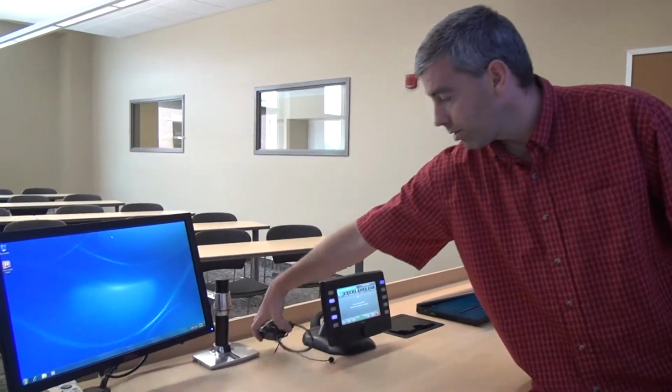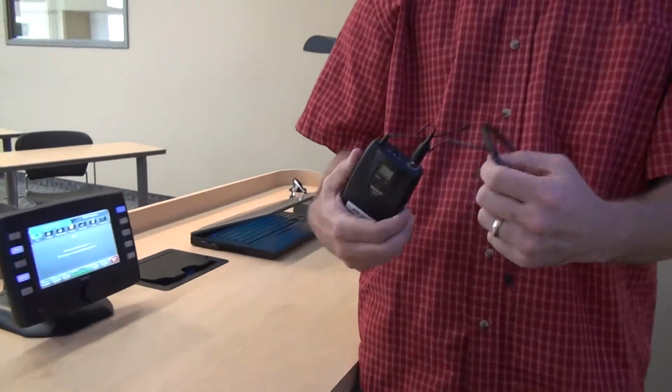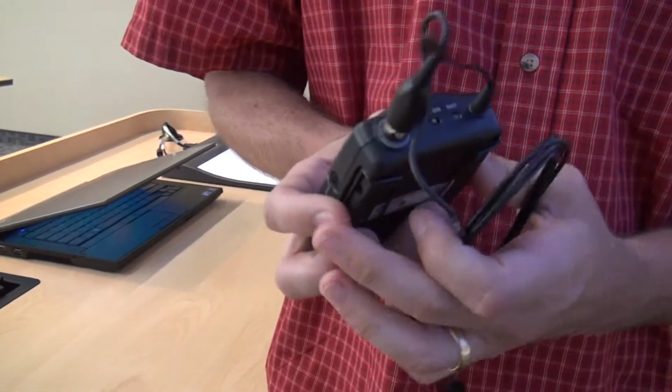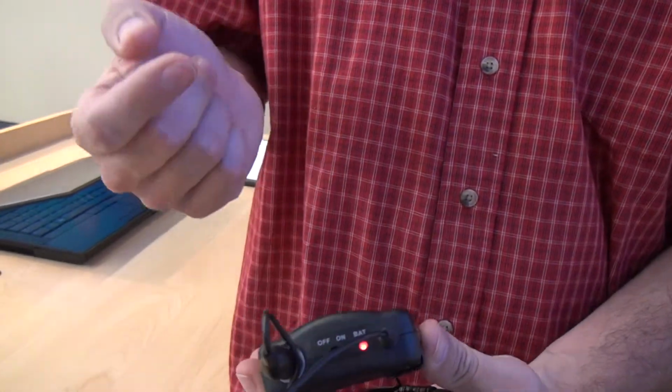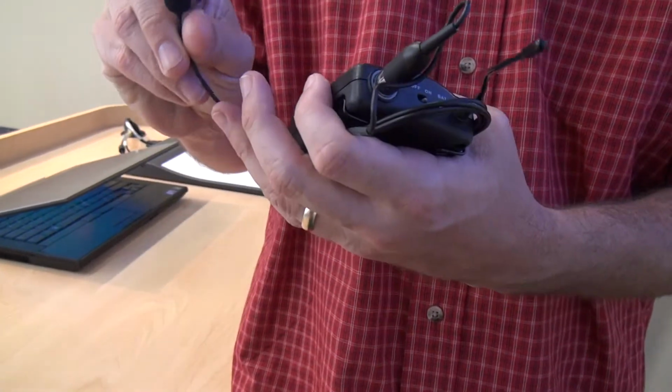One of the other things that we can talk about while we're waiting here is the wireless microphone. On the top of the wireless microphone is an on-off switch. When I switch that on, the wireless microphone comes up so that my voice is reinforced in the room here.